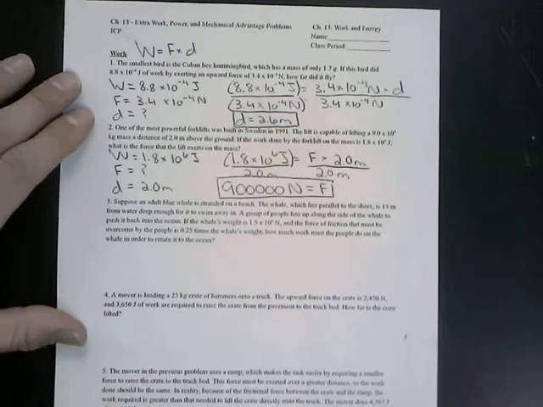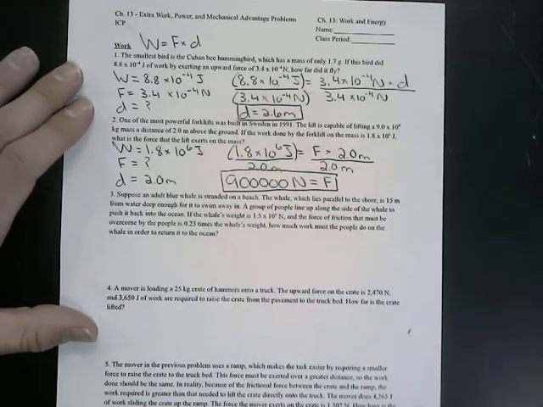If the whale's weight is 1.5 times 10 to the 6 newtons, and the force of friction that must be overcome by the people is 0.25 times the whale's weight, how much work must the people do on the whale in order to return it to the ocean? Okay, we have a lot going on. You can see it's almost a paragraph just to read through that particular problem.